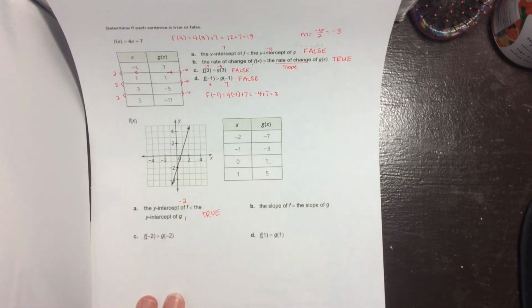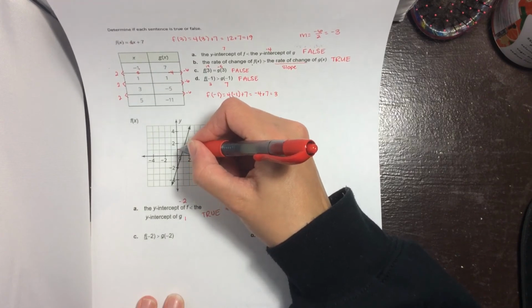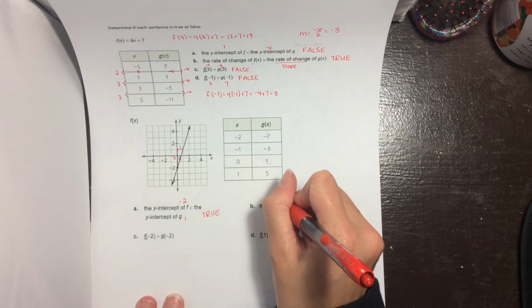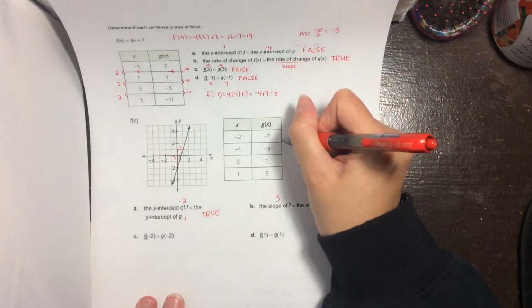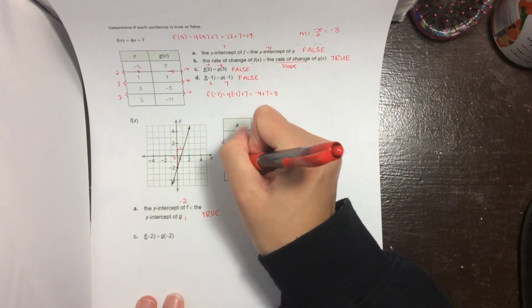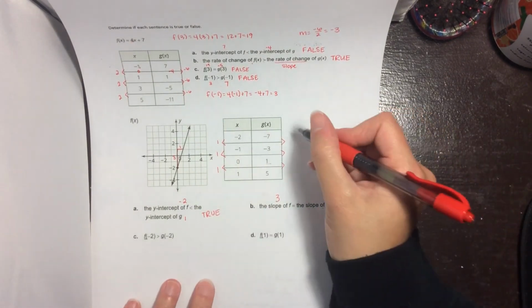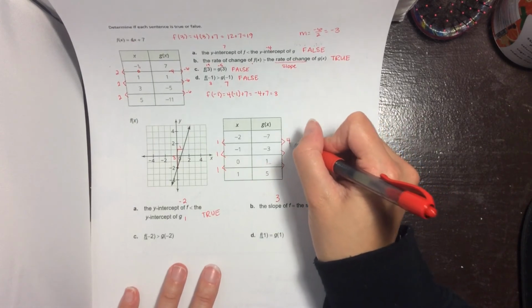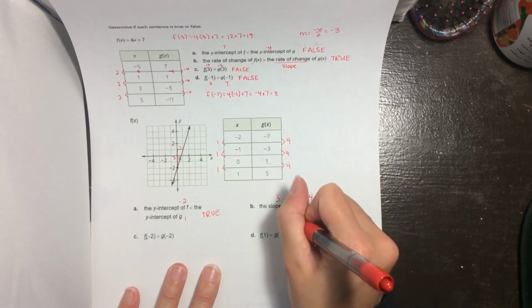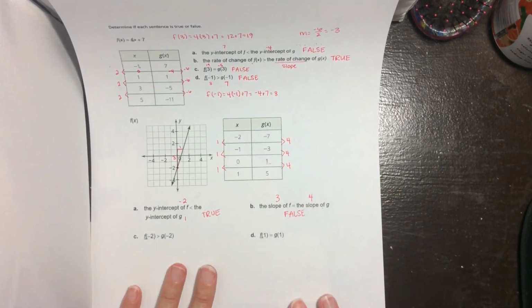The slope of f versus the slope of g. Slope of f appears to be up 3 over 1, so that is a +3. Now the slope of g. Let's do our differences. Going up by 1 on the x, the y is going up by 4, so the slope of g is 4, which makes this false.